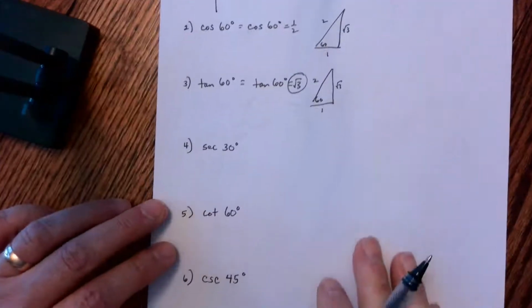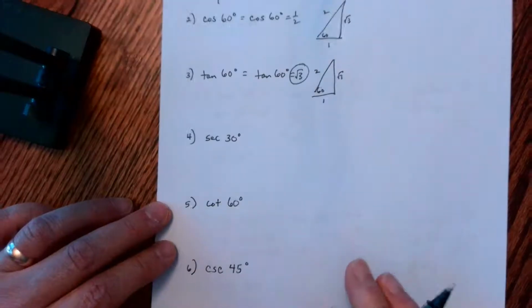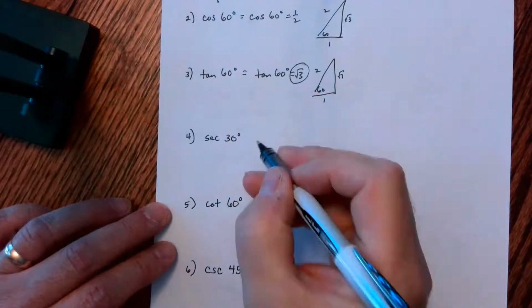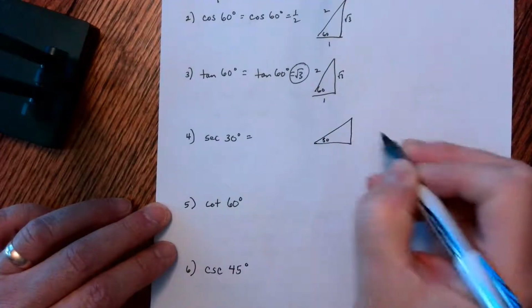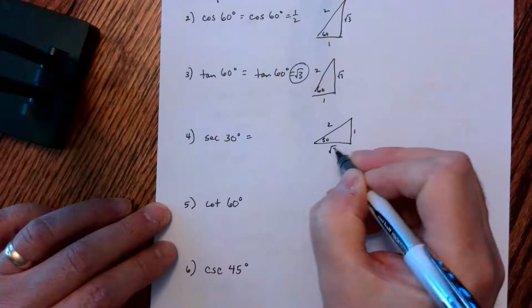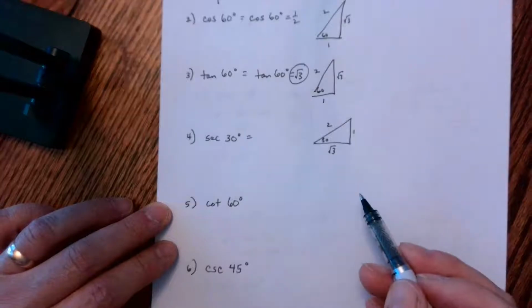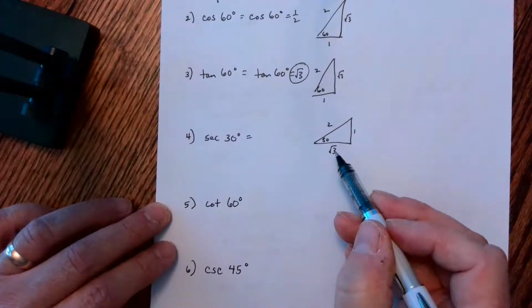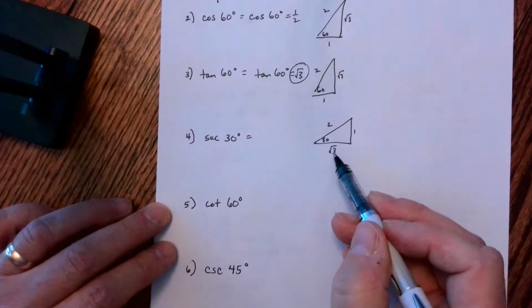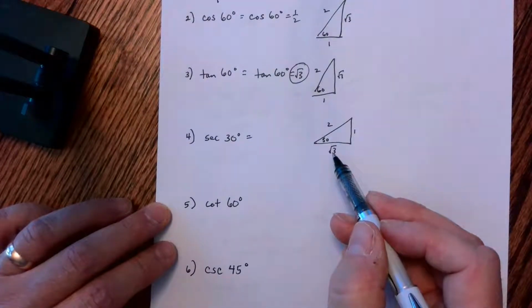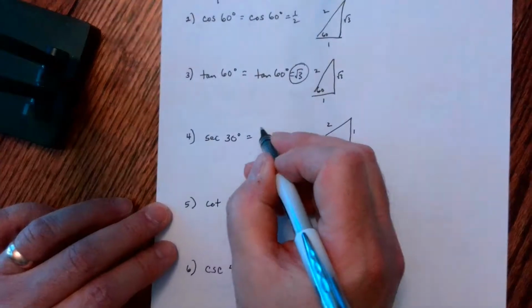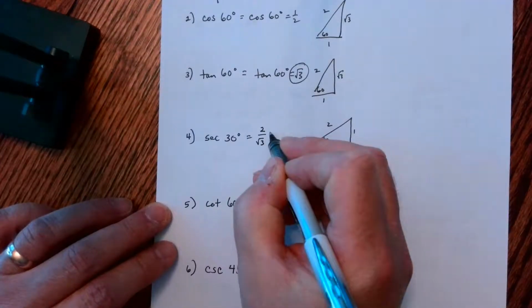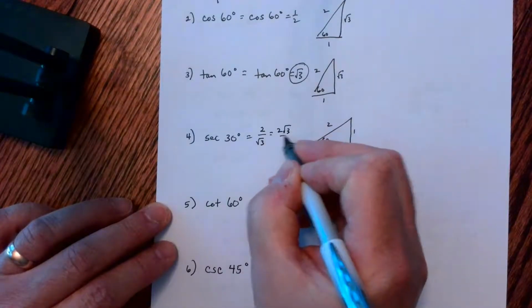Again, these are all in the first quadrant. I tried to make it simple here so that we could go through these. So now I'm just going to draw my 30-degree triangle. 1, 2, square root of 3. The secant is what? A reciprocal of the cosine. So I got to know that. Cosine would be the square root of 3 over 2. So therefore, I know this is going to be 2 over the square root of 3, which becomes 2 square root of 3 over 3.